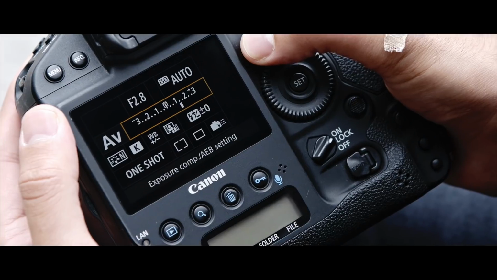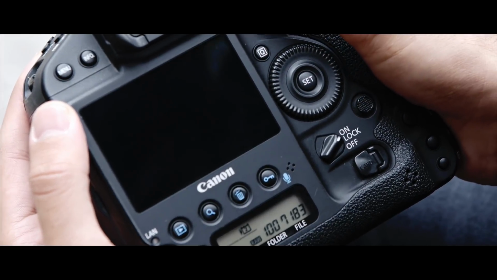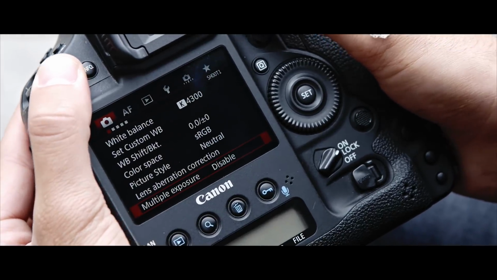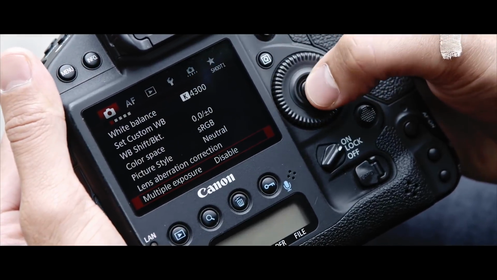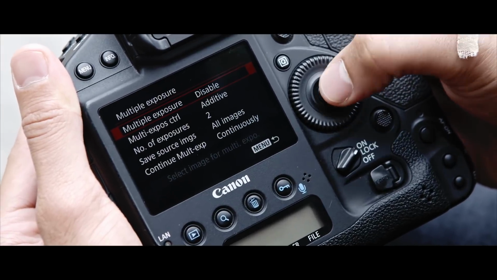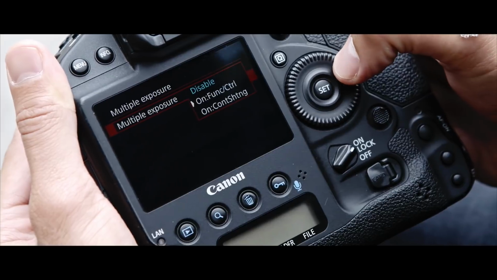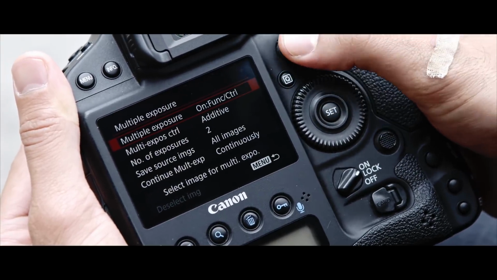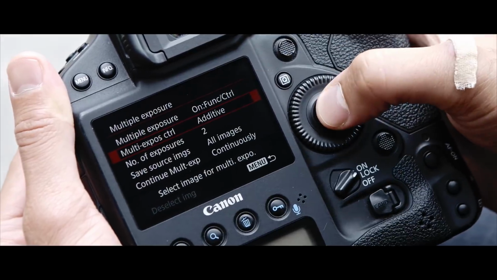On my 1DX, I'm going to click on the menu button and scroll 3 columns in on that first camera setting. At the very bottom there's a multiple exposure option. I'm going to go ahead and enable it. After that, you'll notice some options listed below. Multiple exposure controls, which allows you to select exposure overlay style, the number of exposures, save sourcing, and continue settings.